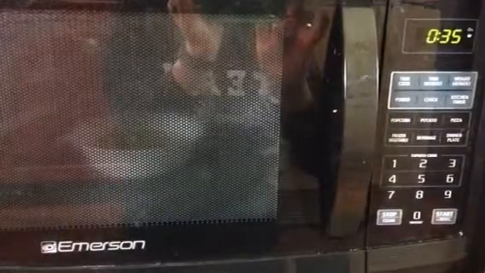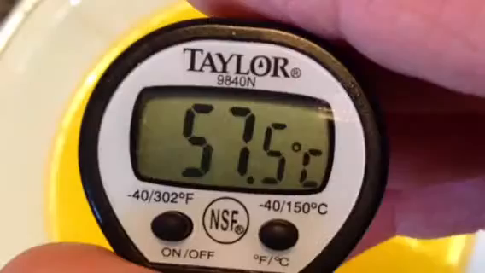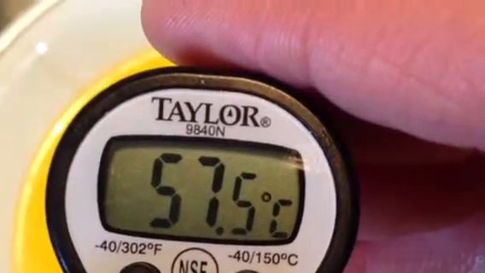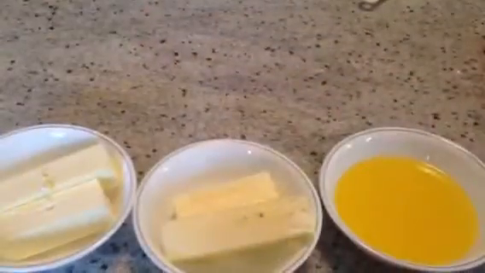I also needed warmer butter, so I microwaved the same amount of butter as the other 2 for 75 seconds until it liquefied. Once liquefied, this butter was at 57.5 degrees Celsius. Now I had all of the butter that I needed to continue baking.